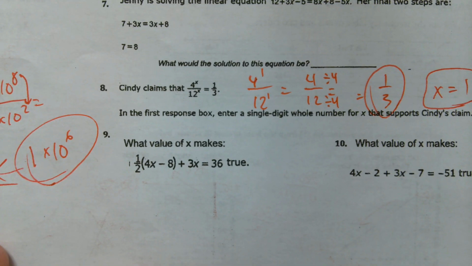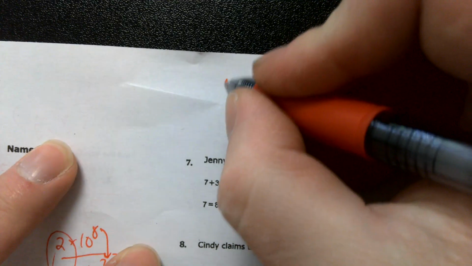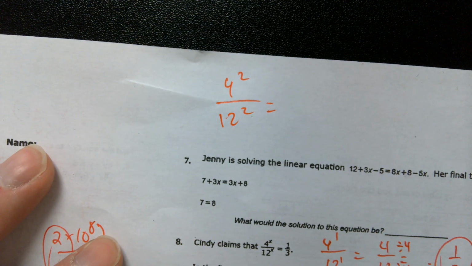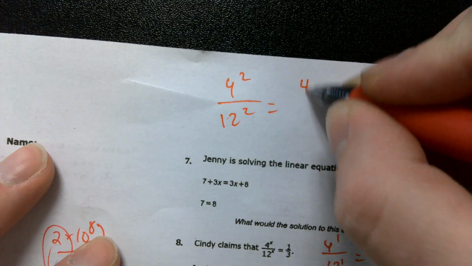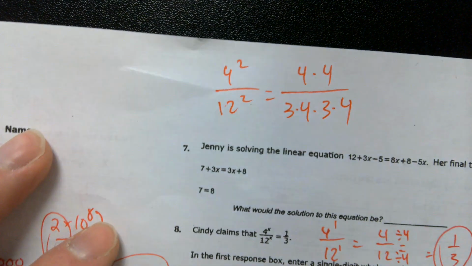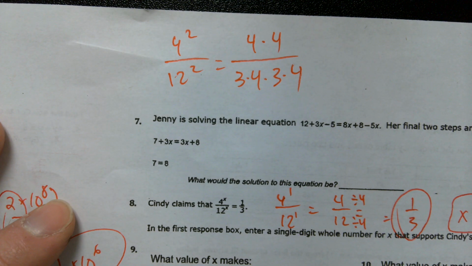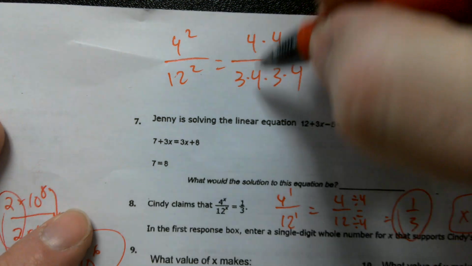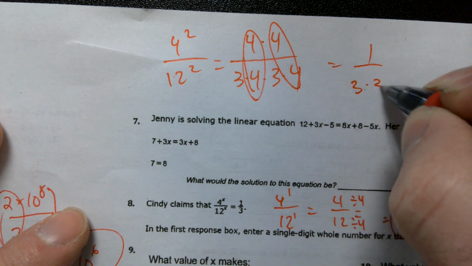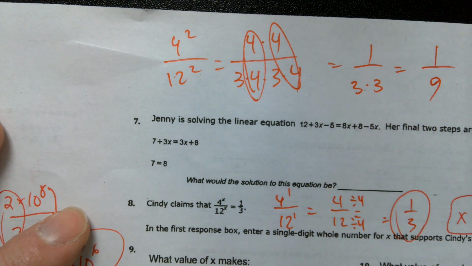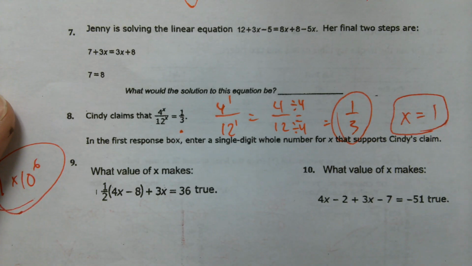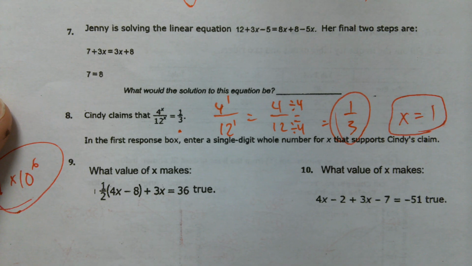Does 2 work? No. There's only one way to find out. 4 squared over 12 squared is 4 times 4 over 3 times 4 times 3 times 4, isn't it? What can I cancel from the top and the bottom? All the 4s. I'm left with 1 over 3 times 3, which is 1 over 9. Is that the same as 1/3? No. So that's not going to work. X is equal to 1. All right.